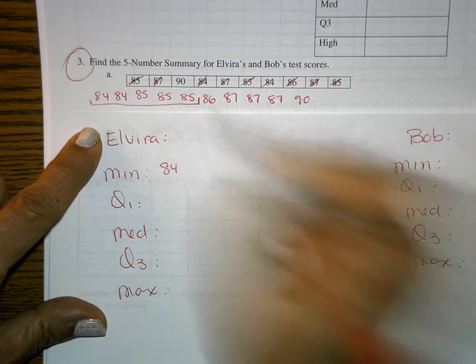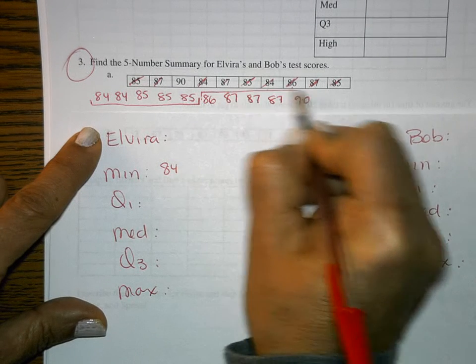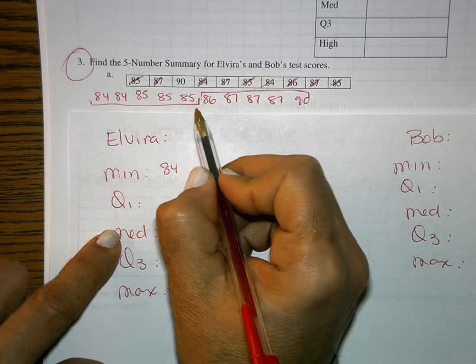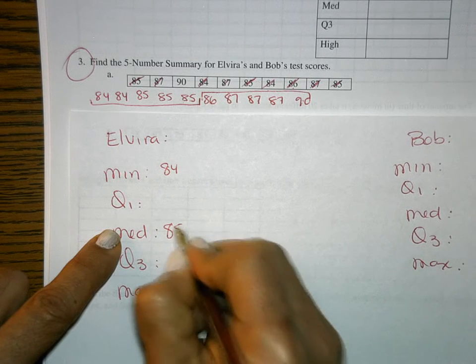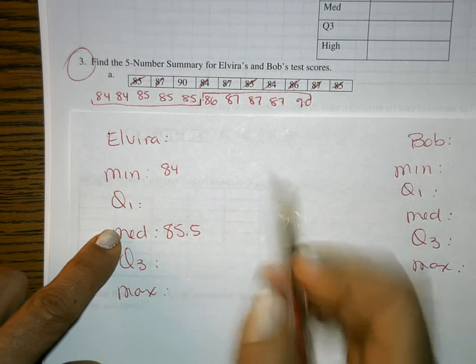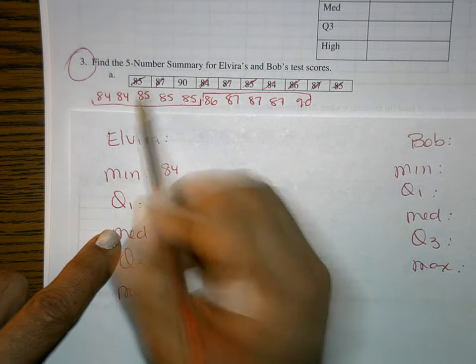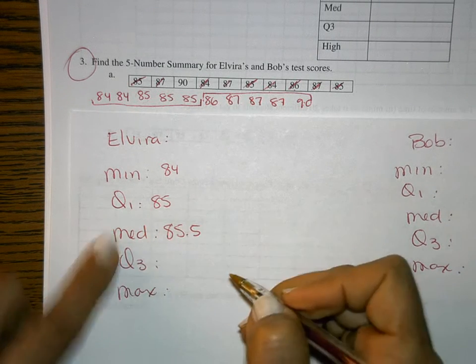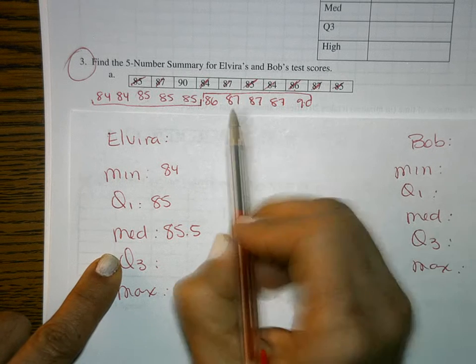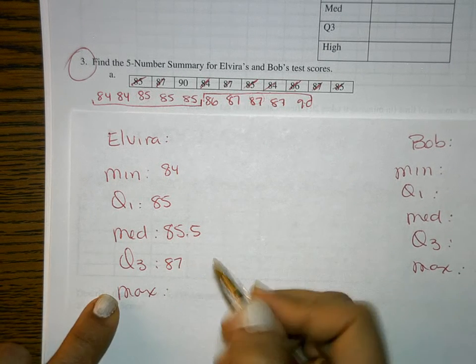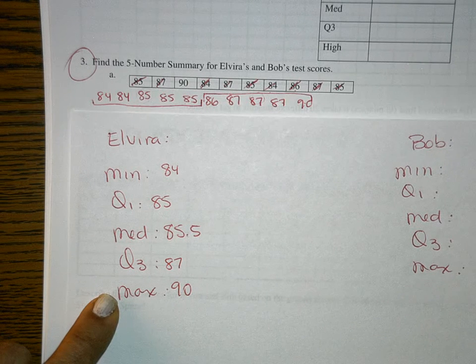I have the bottom half, and I have the top half of Elvira's scores. So between 85 and 86, the median would be 85.5. And then we look at quartile 1, which is the middle of the bottom half. It would be 85. And then we look at quartile 3, which is the middle of the top half. That would be 87. And the maximum score for Elvira was a 90. And there we go. That's Elvira's 5-number summary.